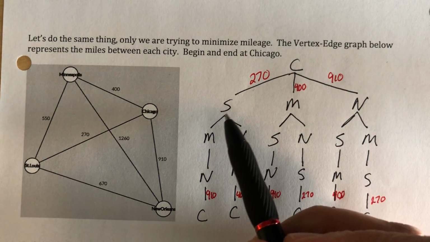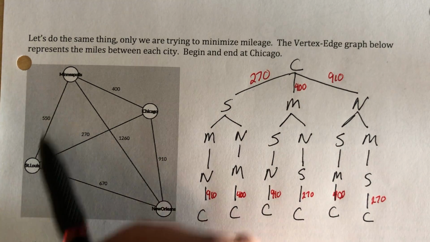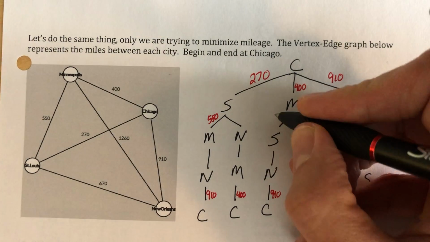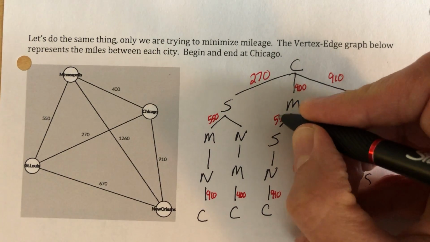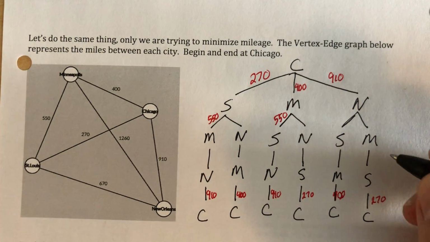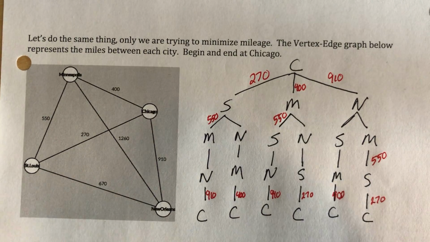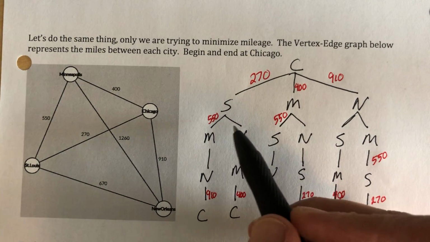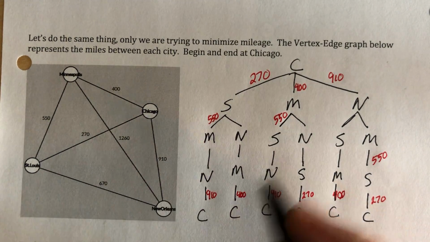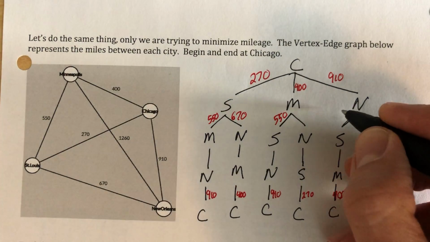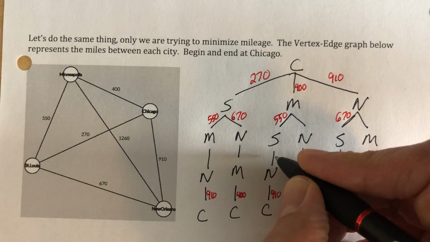Let's see, what else do we have? SM. SM is 550. Every SM or MS is 550. And then SN. SN is 670.